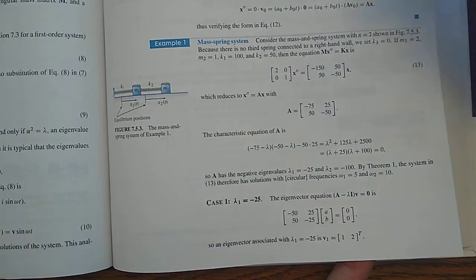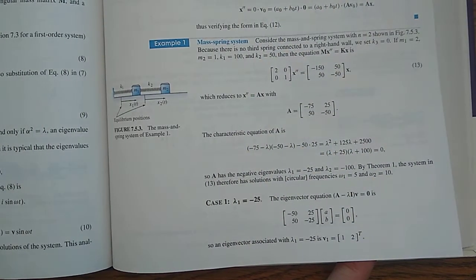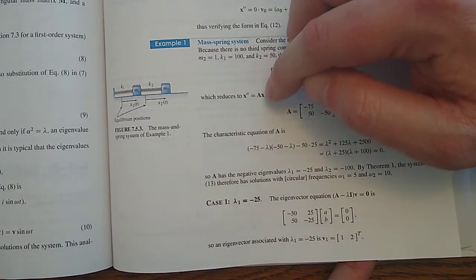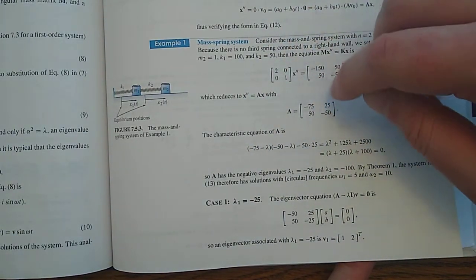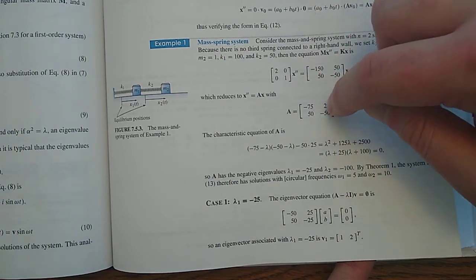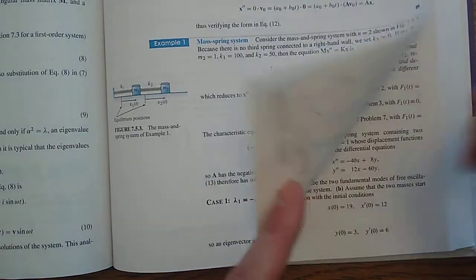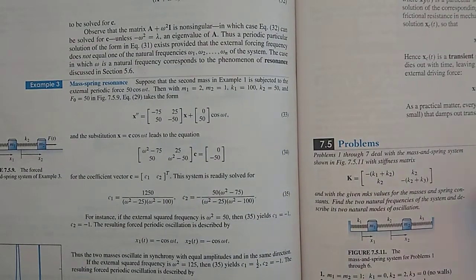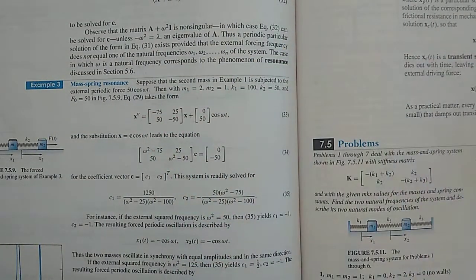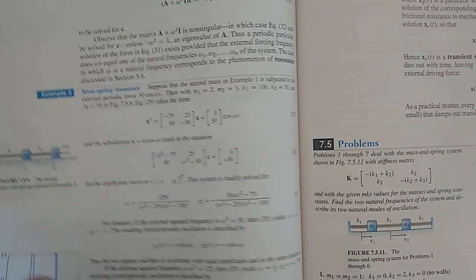Yeah, here it is. So for example 3, I'm going to take that, except now there's going to be an external force. So x double prime is going to be A times x. A is the same matrix, these numbers: negative 75, 25, 50, negative 50. Those are the same, right?